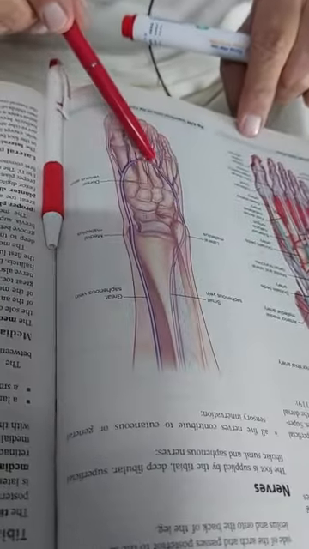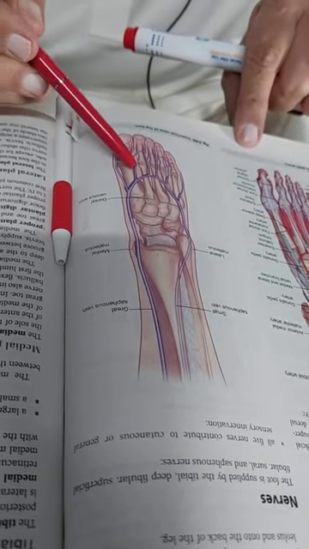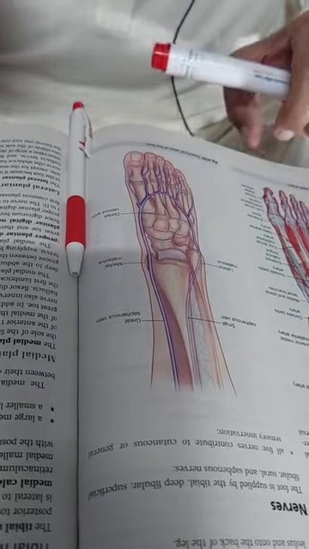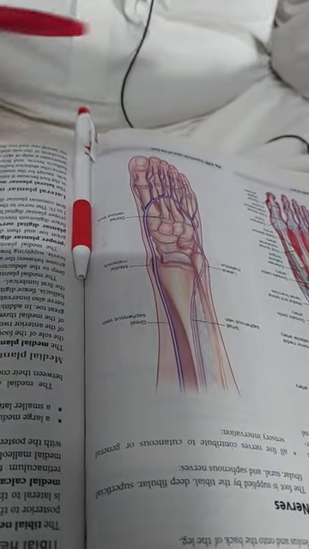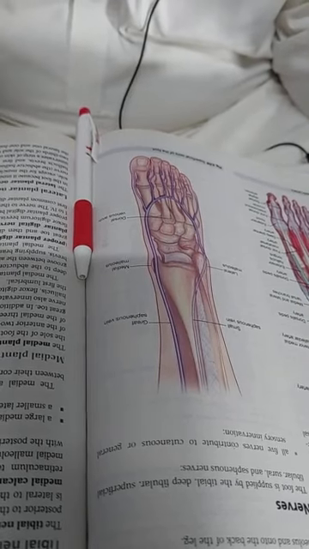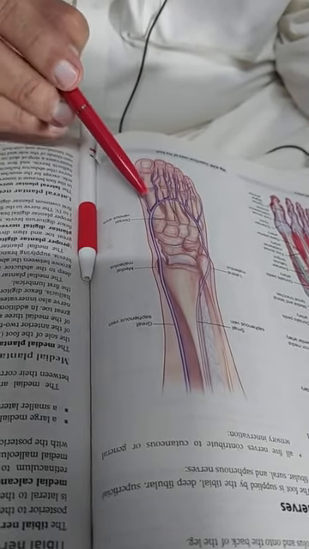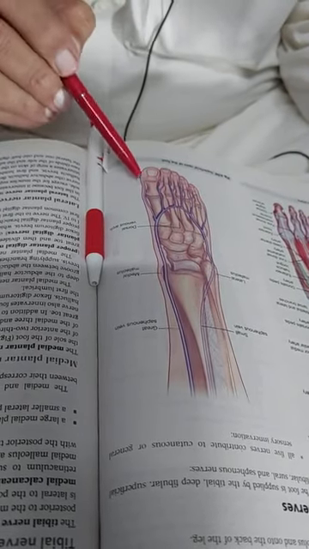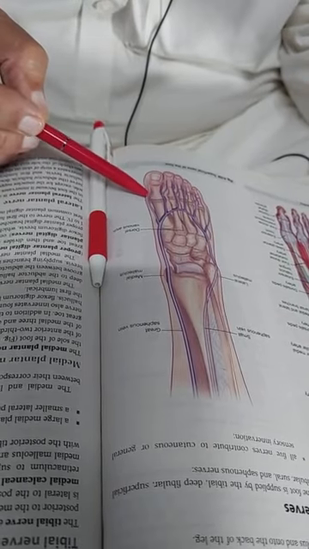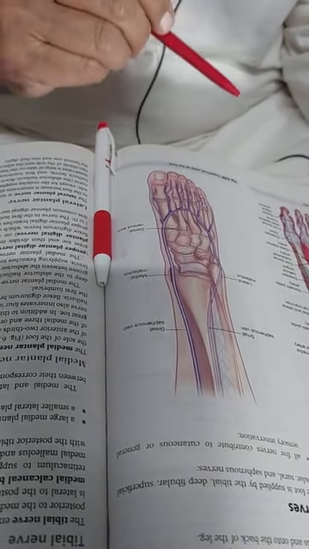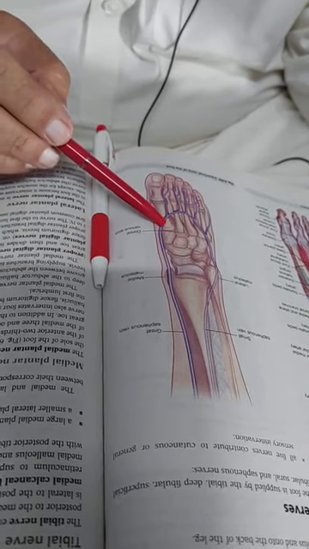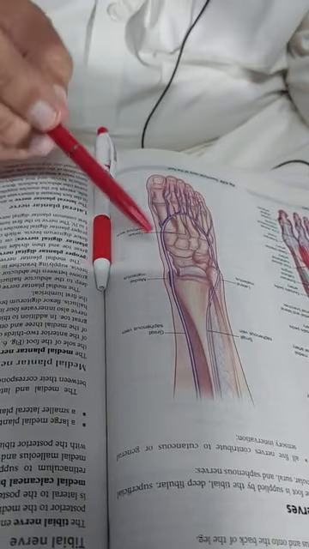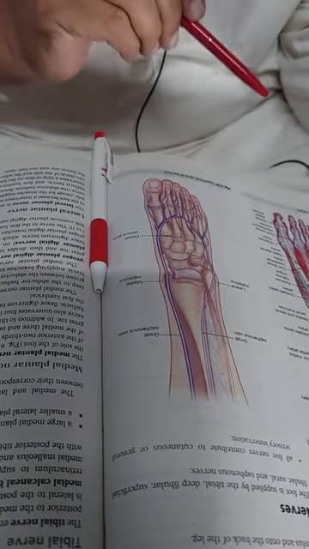This is the dorsal venous arch of the foot. These are the dorsal metatarsal veins. These are the dorsal digital veins. Look, the long Saphenous vein or great Saphenous vein starts from the medial margin of the dorsal venous arch, and after uniting with the medial marginal vein of the big toe, this long Saphenous vein ascends upward just anterior to the medial malleolus.